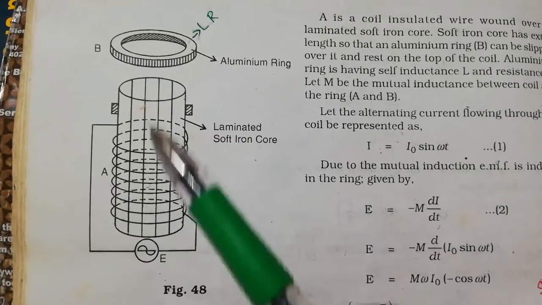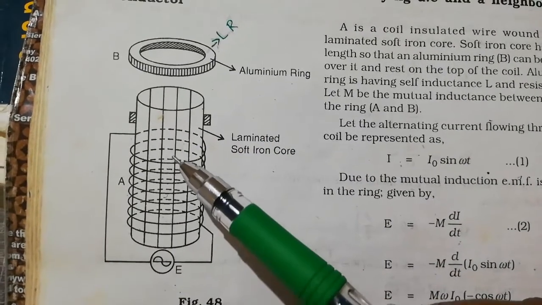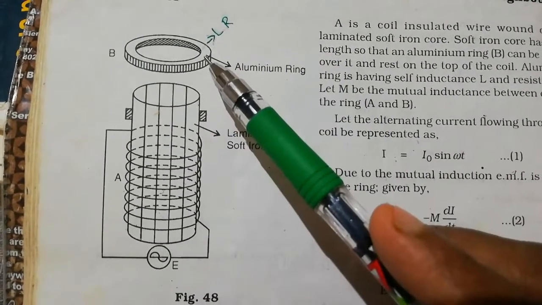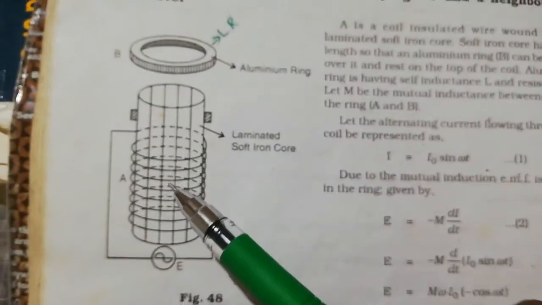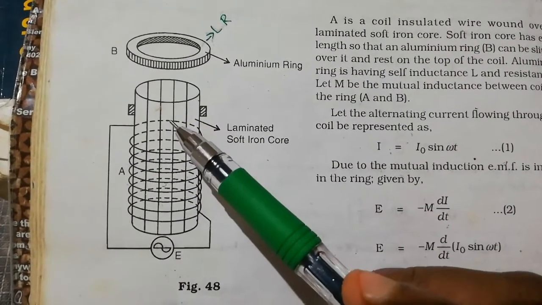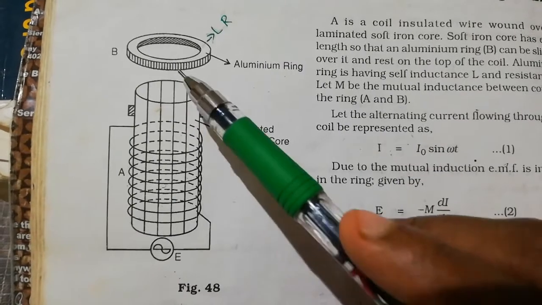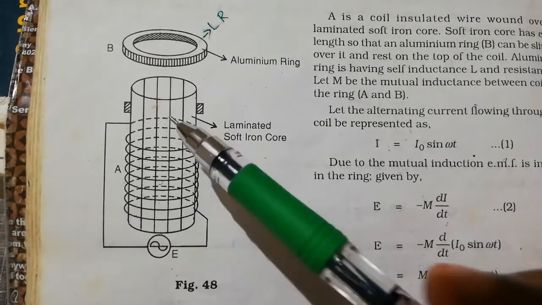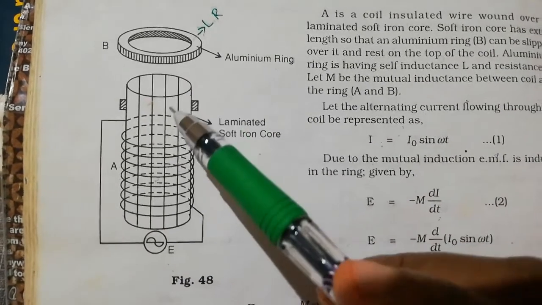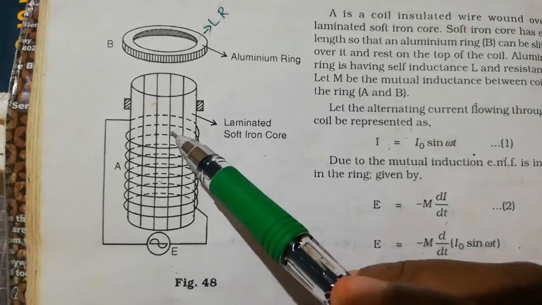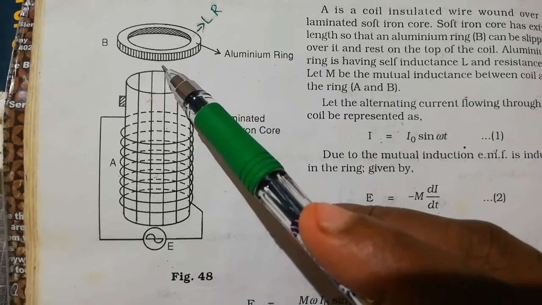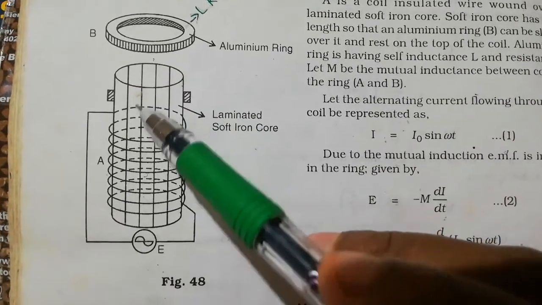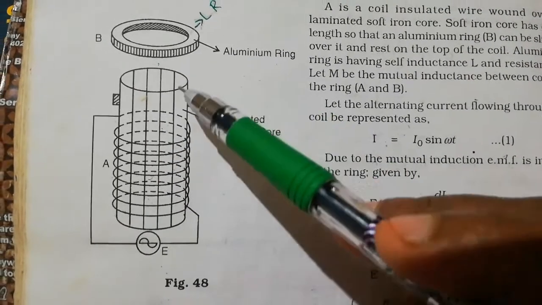That means the magnetic field in A in opposite direction to B represents that the like poles of the coil will be facing the adjacent ring. So, if there is the south pole here, the adjacent side of the ring will also have the south pole. So, it will be repelled.